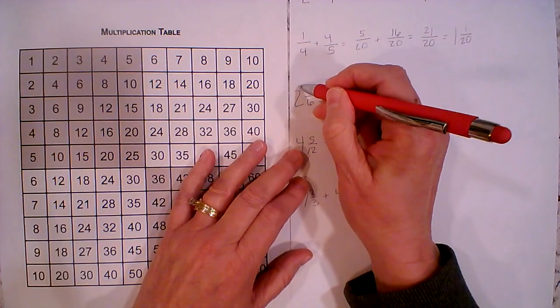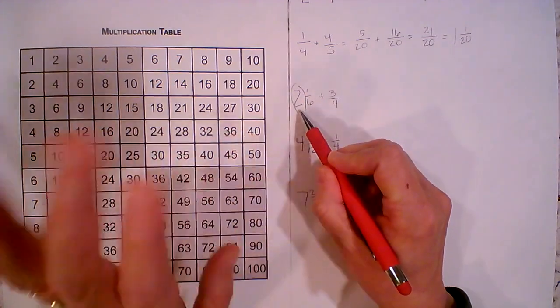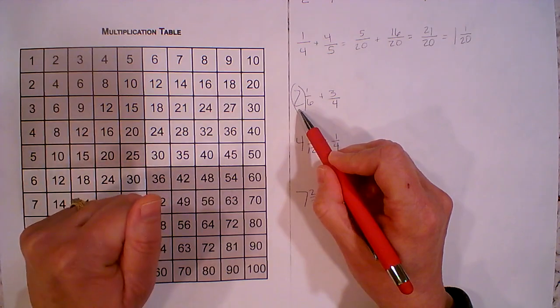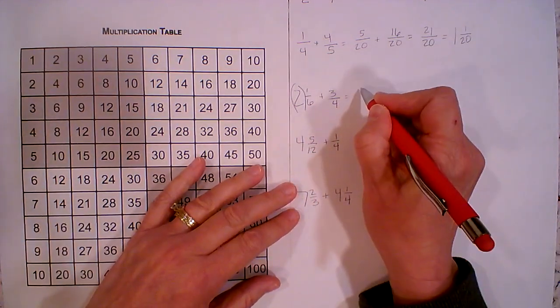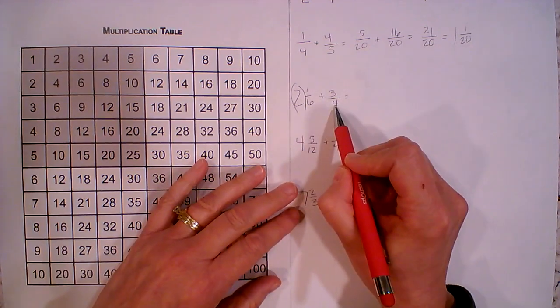So here we have, notice, a whole number. I'm going to ignore it for now. Let's not mess with that. Let's just focus on the fractions, all right? So here we have 1/6 and 3/4.